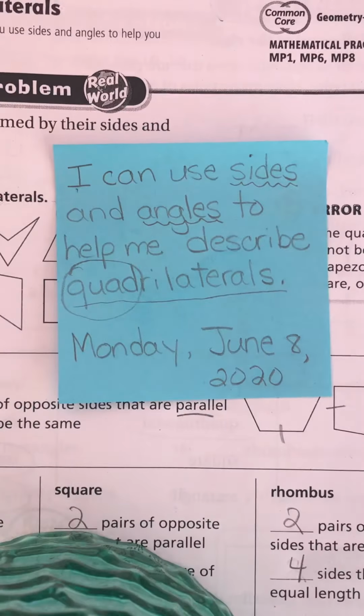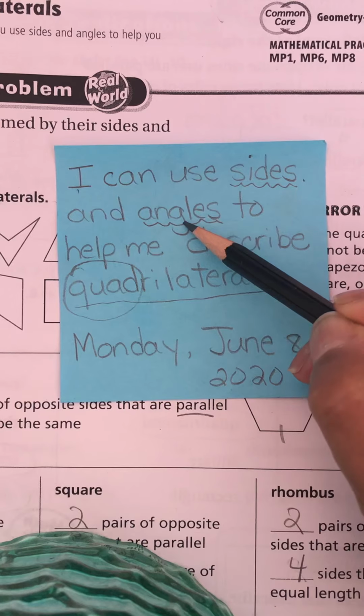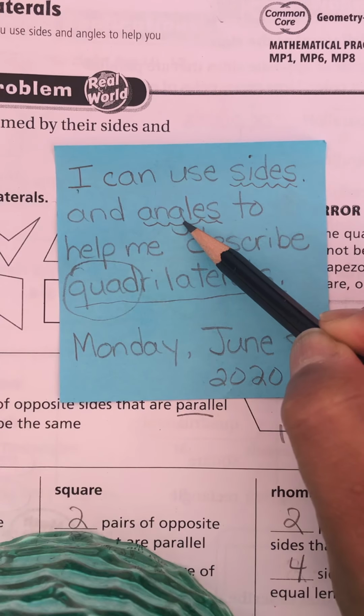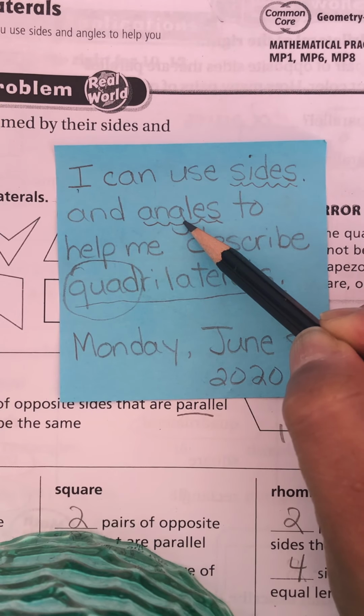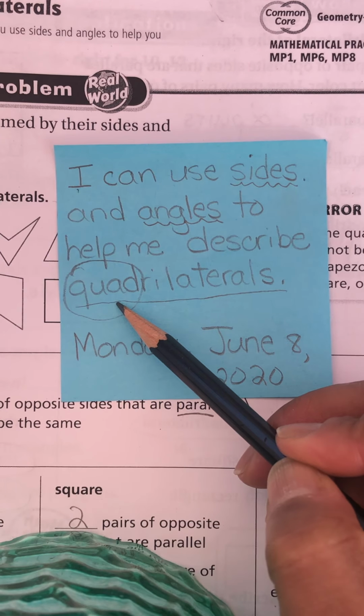Now, we know what sides are. Those are line segments that come together to form an angle. We know what angles are. We talked about acute angles, which are smaller than a right angle, obtuse angles, which are larger than a right angle, and then right angles are angles where we can put a perfect square in the corner. A quadrilateral is a shape that has 4 sides.